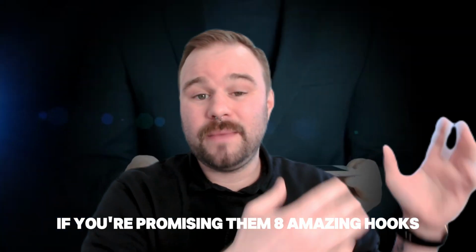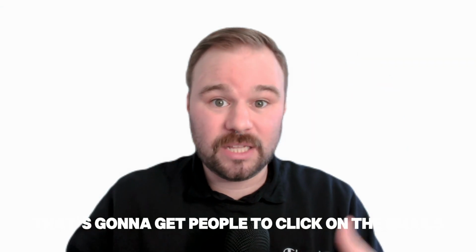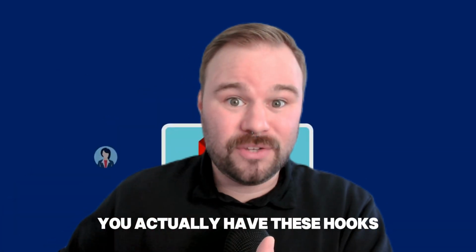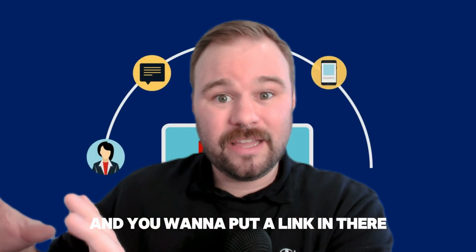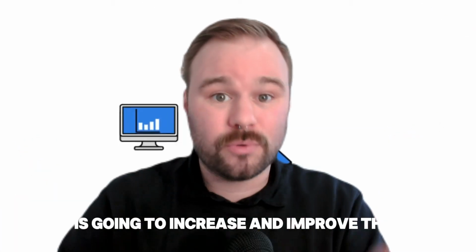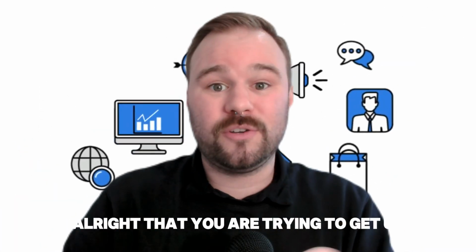If you're promising them 8 amazing hooks that are going to get people to click on the emails, you want to make sure that in the body you actually have these hooks, and you want to put a link in there that's going to take them to additional resources. This is going to increase and improve that CTOR rate that you are trying to get up.